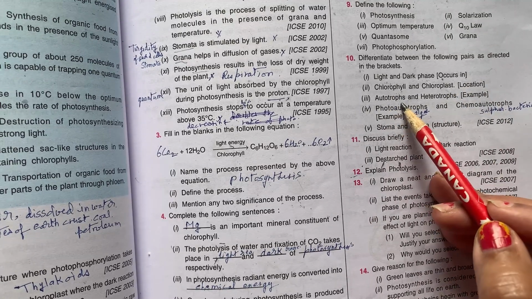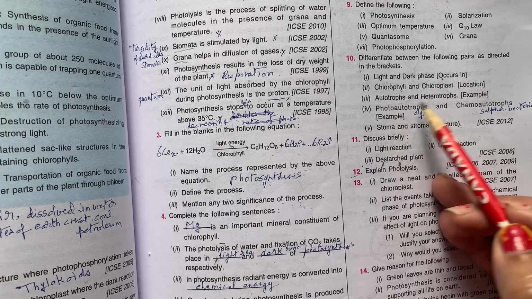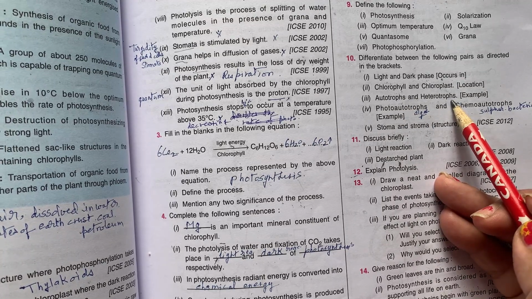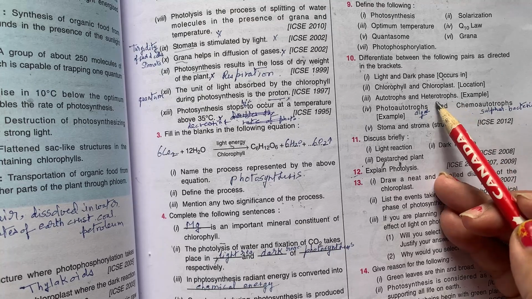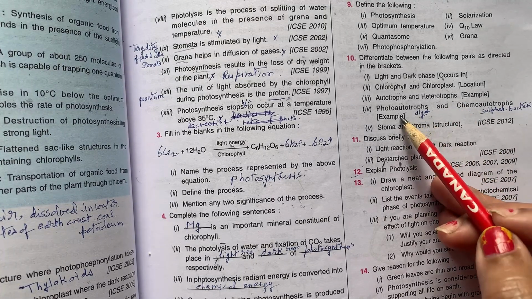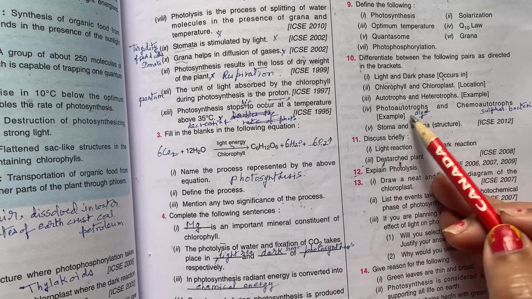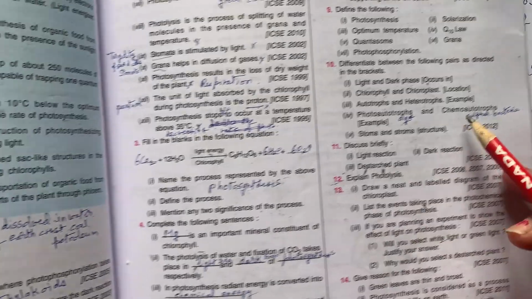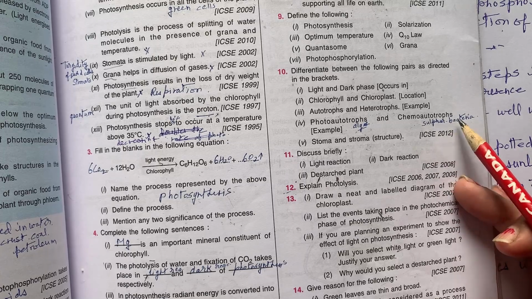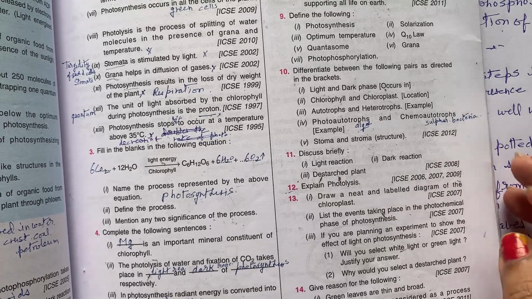Autotrophs can make their own food, for example all green plants. Heterotrophs are all animals, for example cow, buffalo, goat. Photoautotrophs, for example algae, prepare their food from light. Green plants are also there. Chemoautotrophs make their own food with the help of chemicals, for example sulfur bacteria.